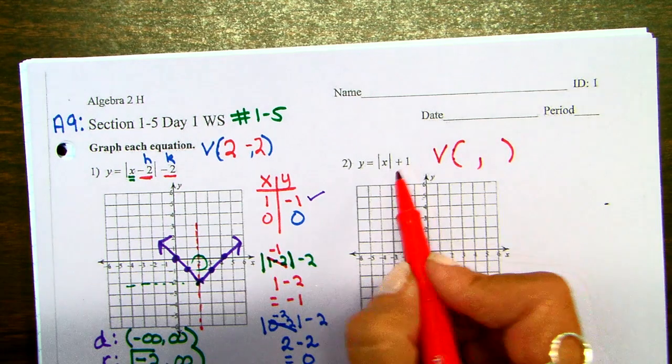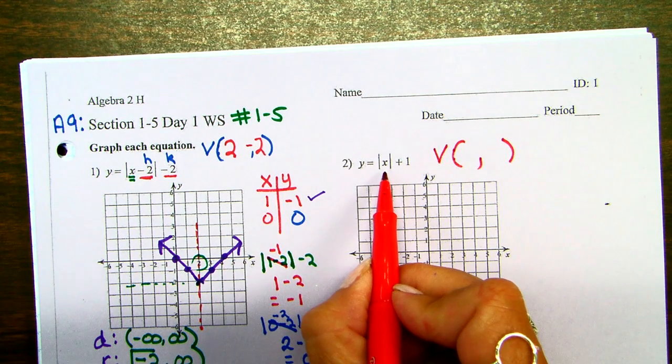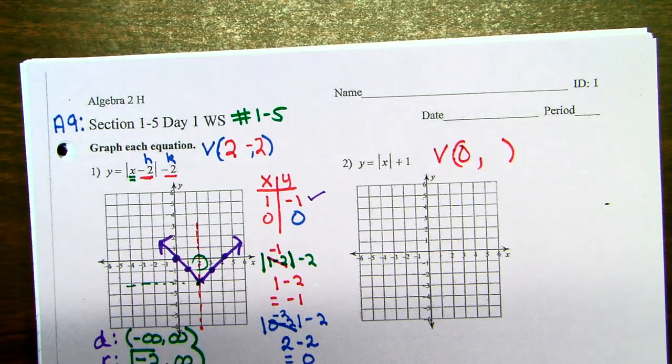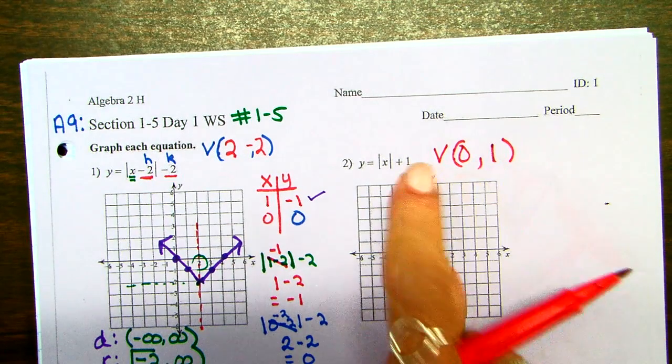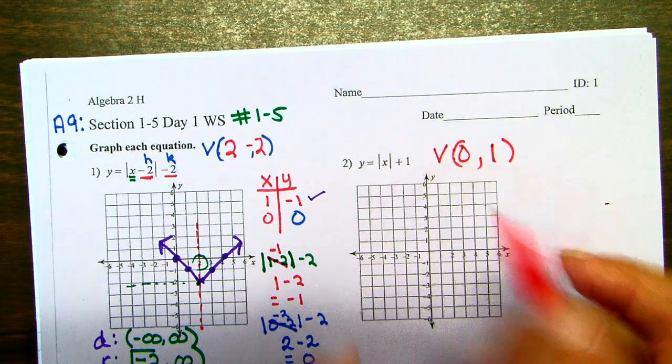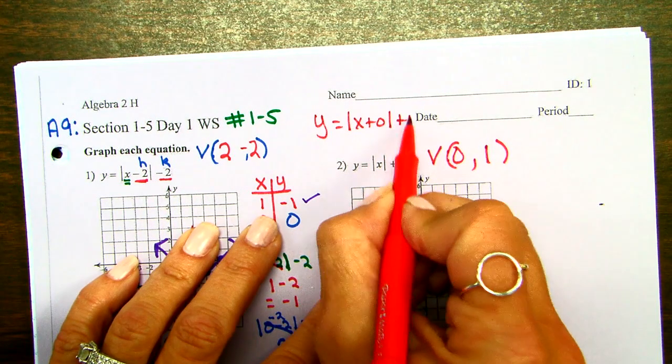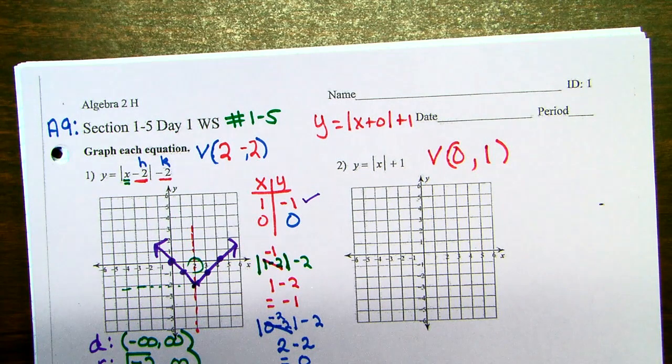We need our vertex. So what is H in this problem? 0. Yeah. If there's no number to the right of it, 0. 0 is a number on the graph. That's okay. And then K, that number all the way to the right. That's the same as if I wrote it like this, x plus 0 plus 1. It just looks weird. We don't put the 0 inside. So if there's no number there, it's just 0. Okay, so we've got that.